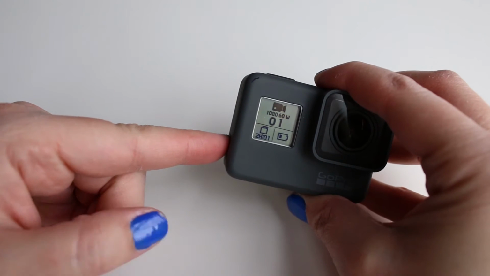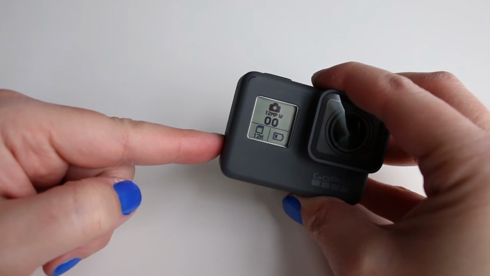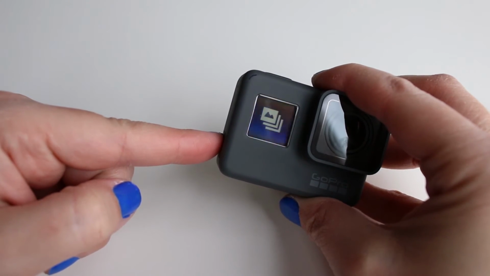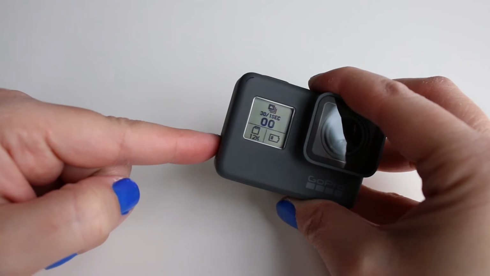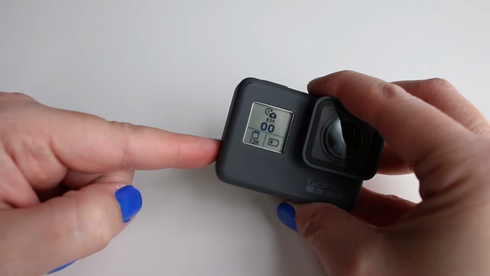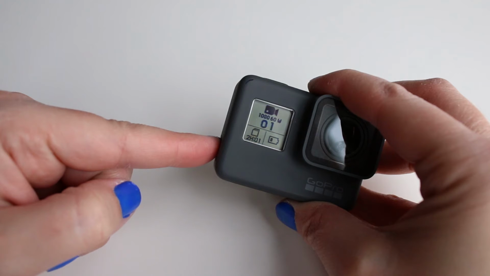So the easiest way to change from video mode to photo mode is just to use that mode button on the side. If you hit that, it's gonna cycle through video, photo, and time-lapse mode. And then each of those modes has their own modes. But I just wanted to make sure that you know how to switch back and forth between video mode and photo mode, and then of course time-lapse mode, if you want to play with your camera.